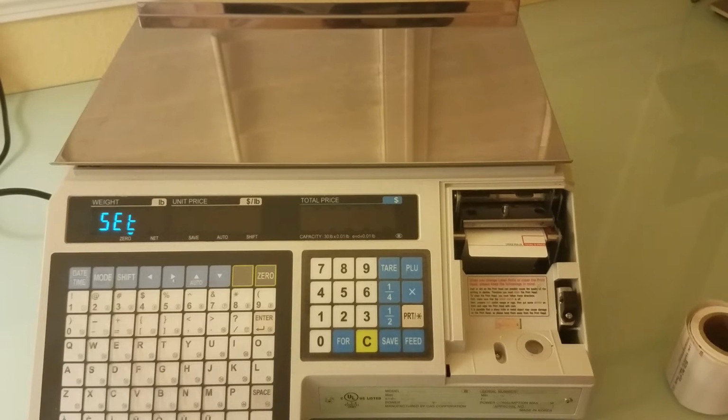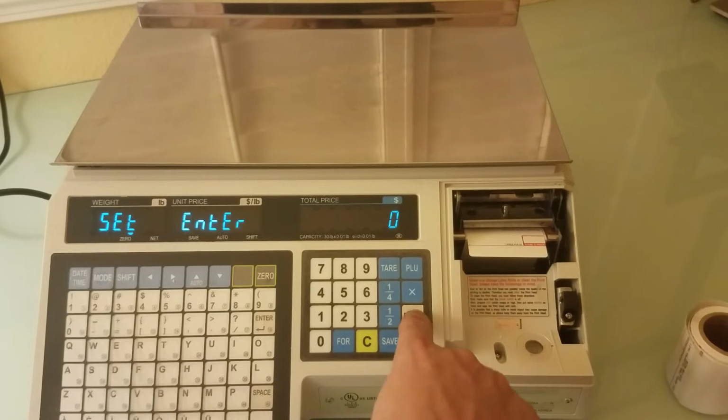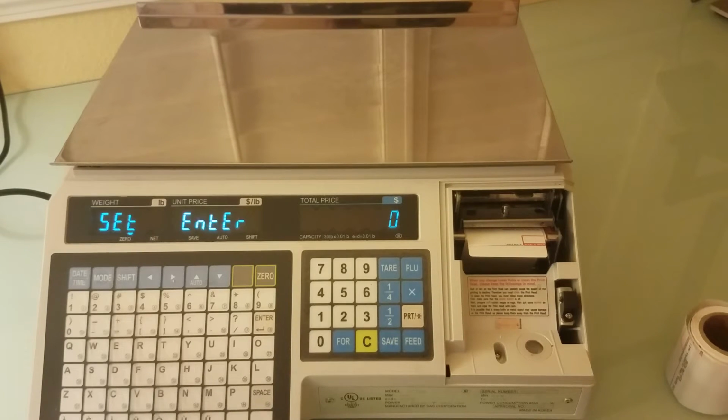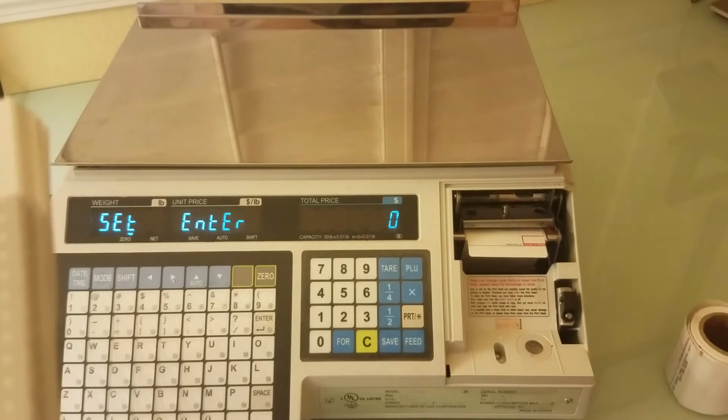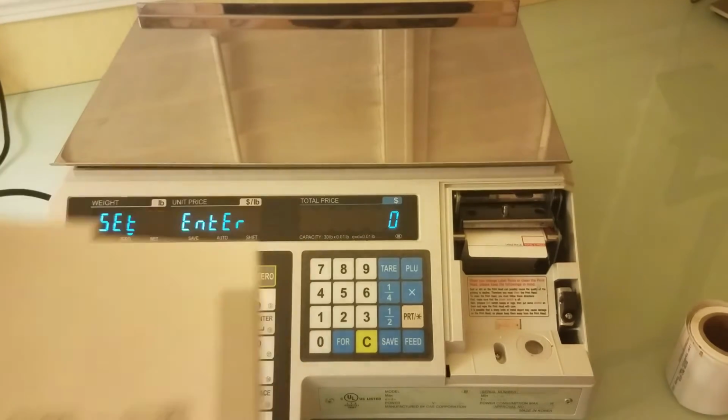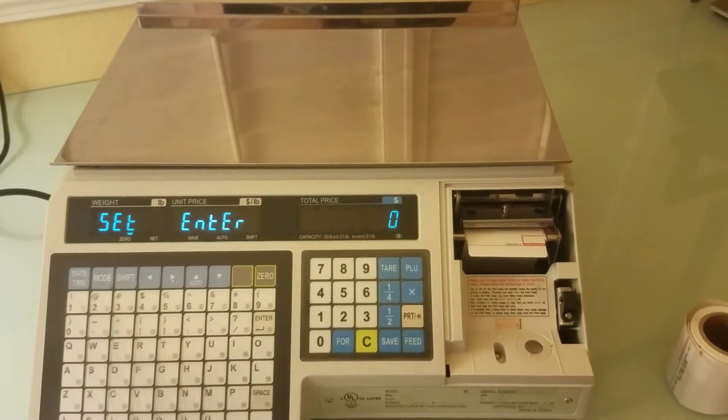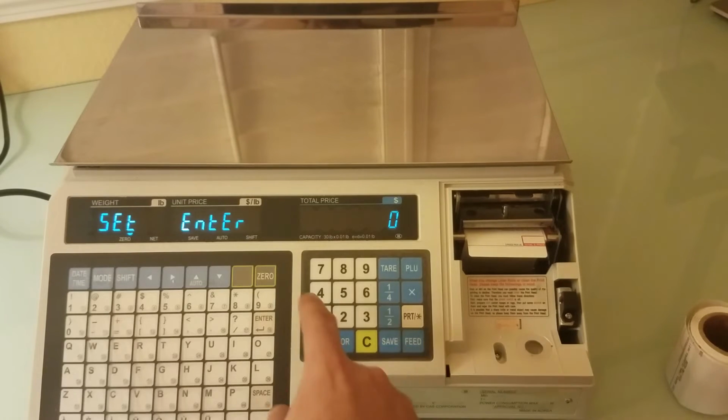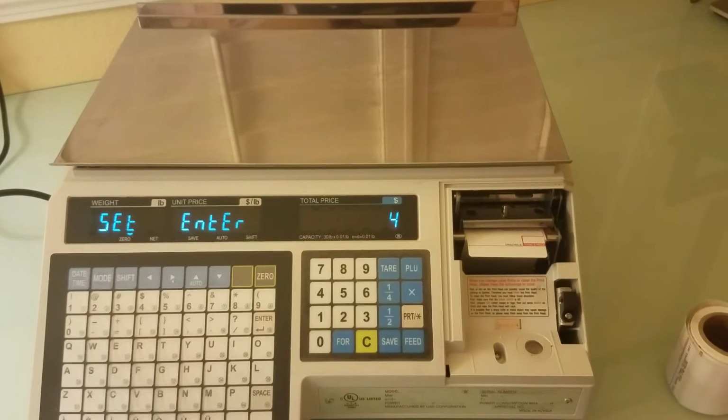Then we're going to press print, star key, and the display shows set enter 0. Great. And then we're going to press the number 4 key and then press print key. And the display shows label enter 1.